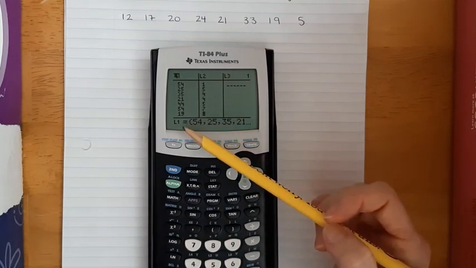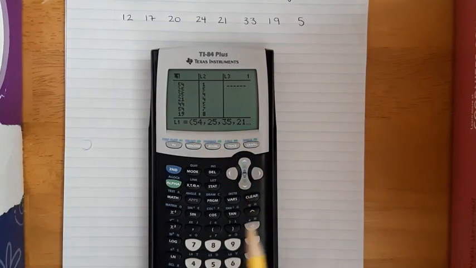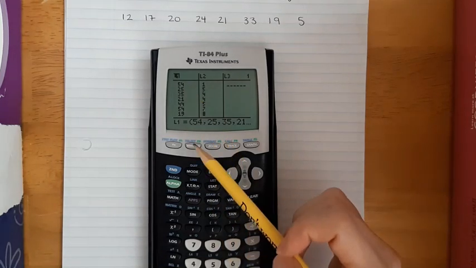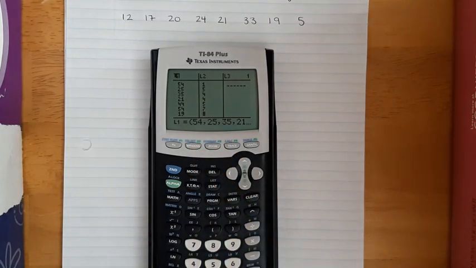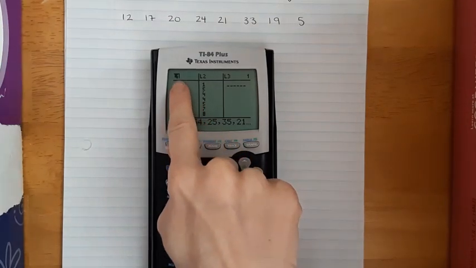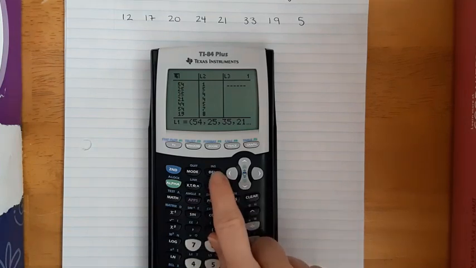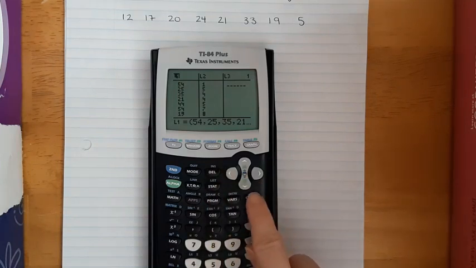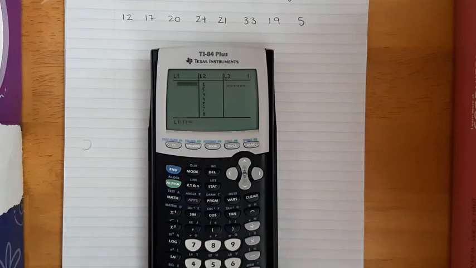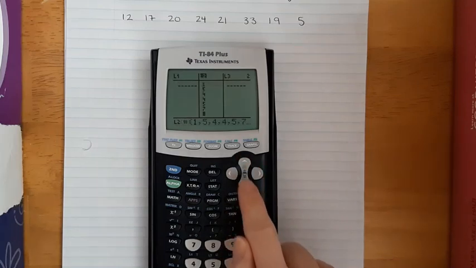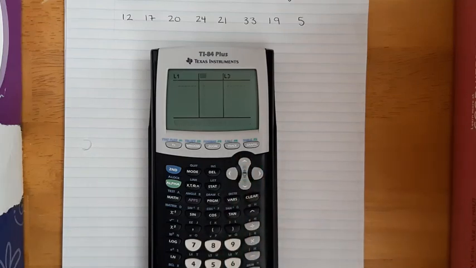Some of you may already have empty lists, some of you may not. I put lists in here so that I could show you how to get rid of them. So to get rid of them, you want to arrow up so your cursor is highlighting the L1, and then you want to clear. Not delete. You don't want to delete the list, you want to clear the list. And then you want to hit enter, and then I'm going to arrow over and up, and I'm going to clear L2 as well. You may not have to do that. That was possible troubleshooting hiccup number 1.